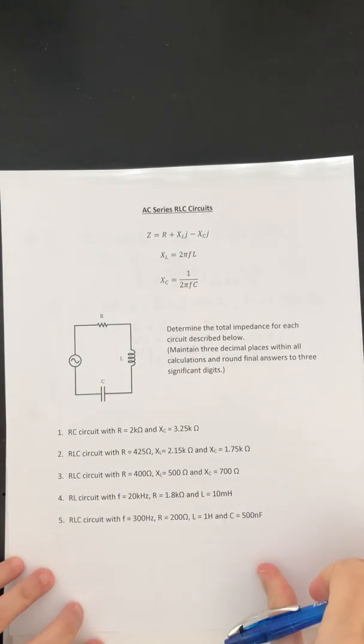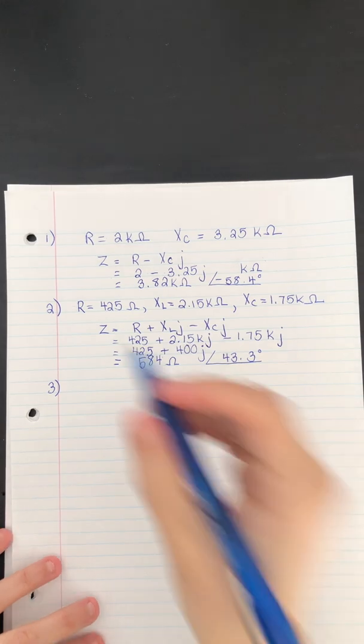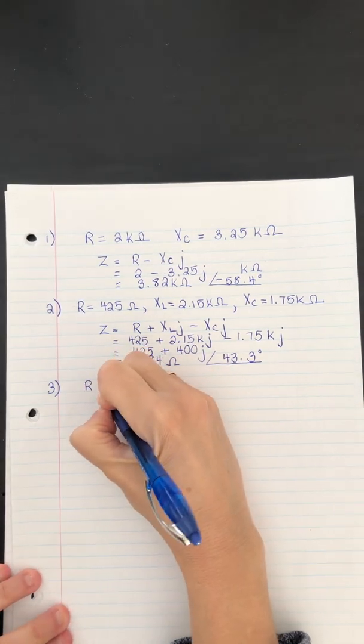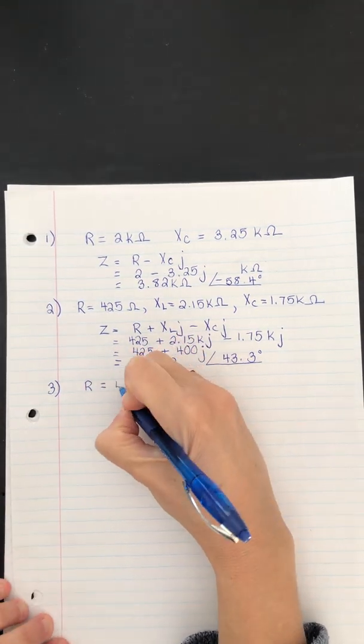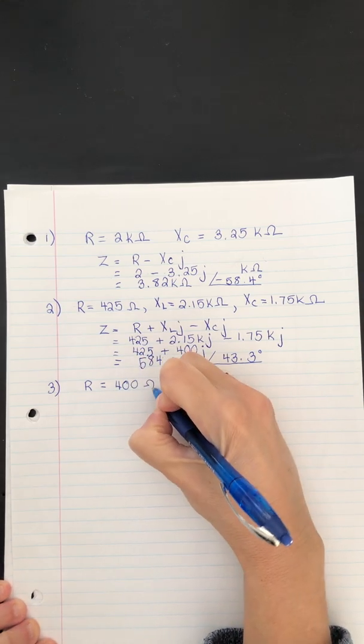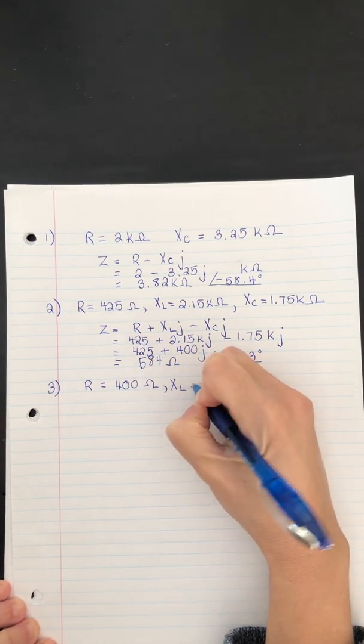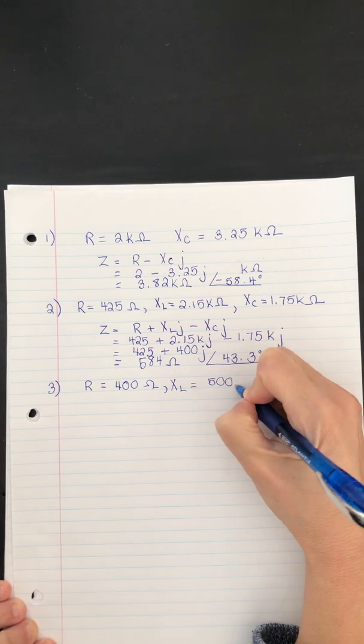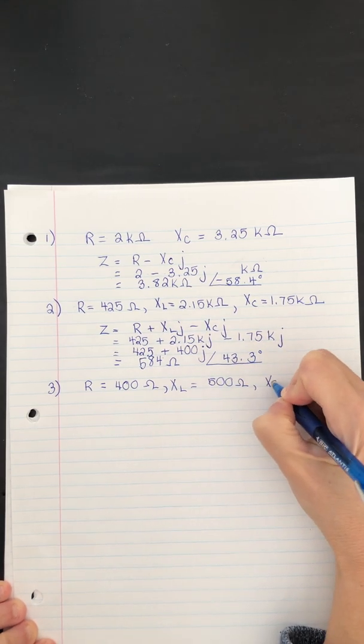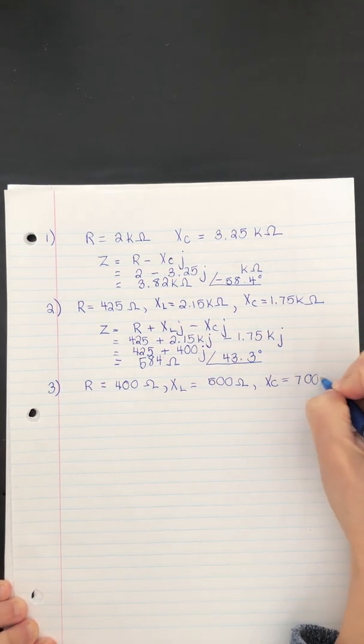So let's go ahead and calculate the impedance for that circuit. So 400, 500, and 700 ohms.